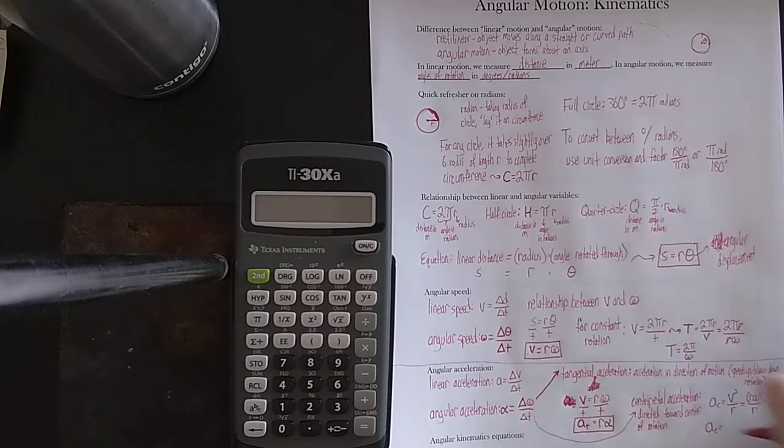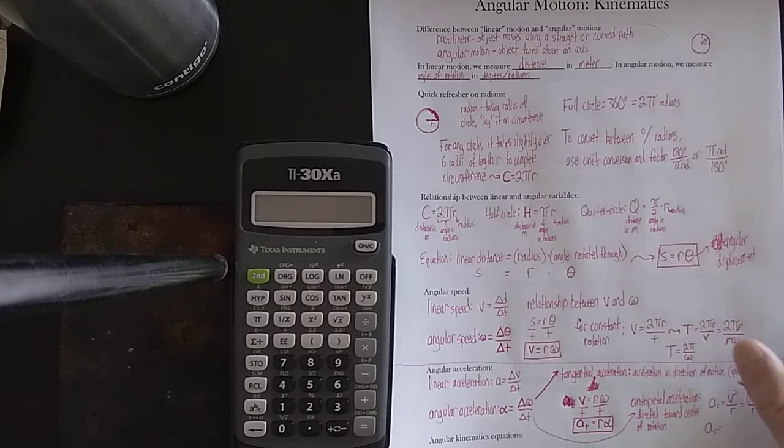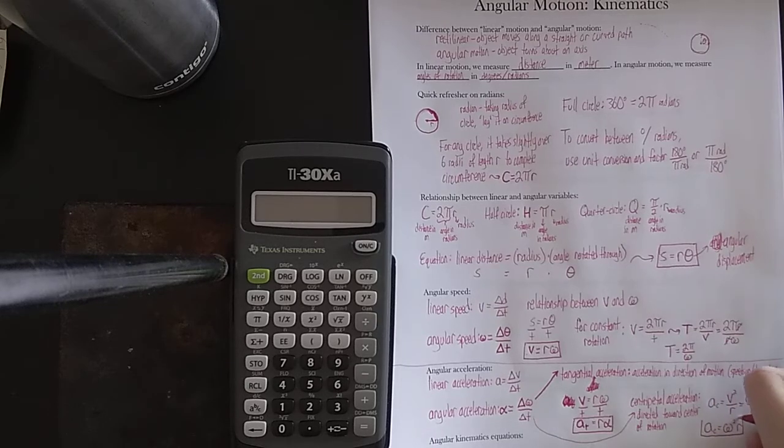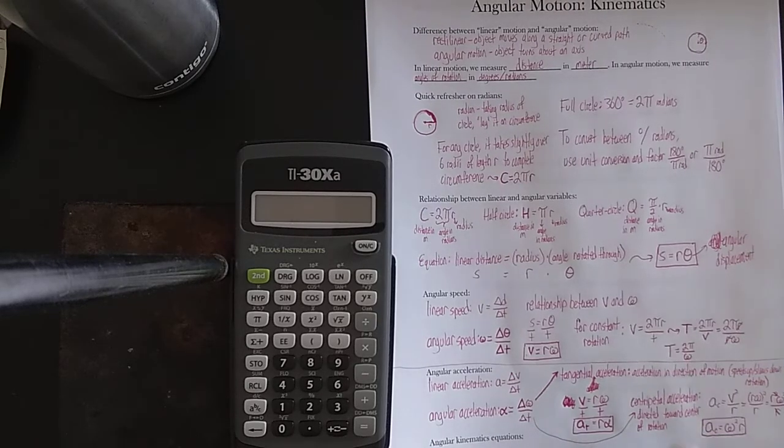If you want to talk about the centripetal acceleration, in other words, the rate at which the direction is changing, and you want to use angular variables, it ends up being omega squared times r. Again, these don't come up too much, but I do want to show you where those equations come from.